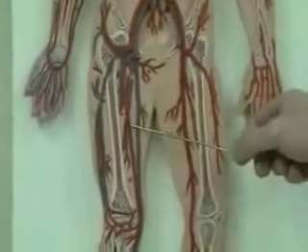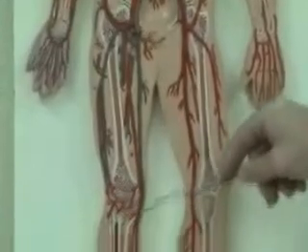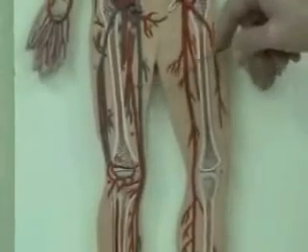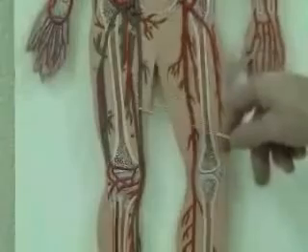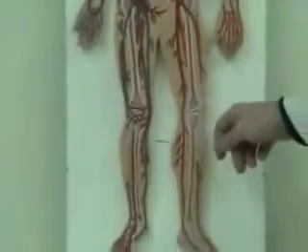Maybe, depending on whose course you're in, you may need to know this branch. This is called the Saphenous artery. It comes off of the femoral artery, and goes to the medial aspect of the knee.